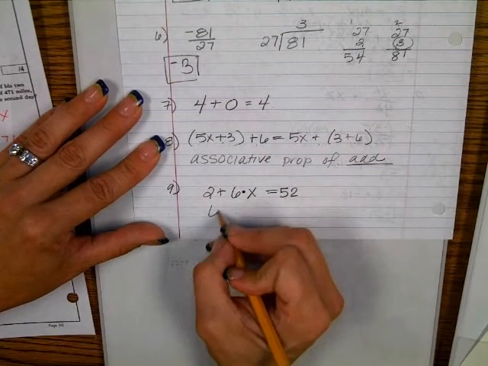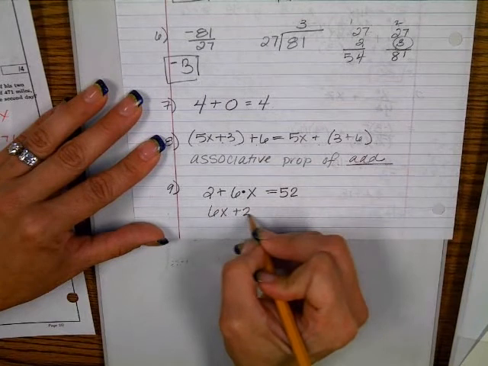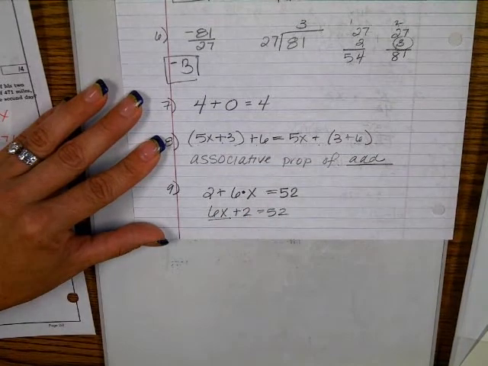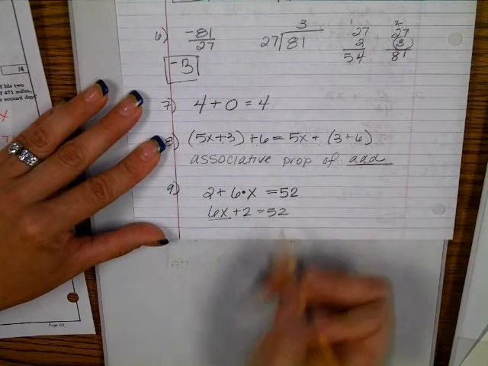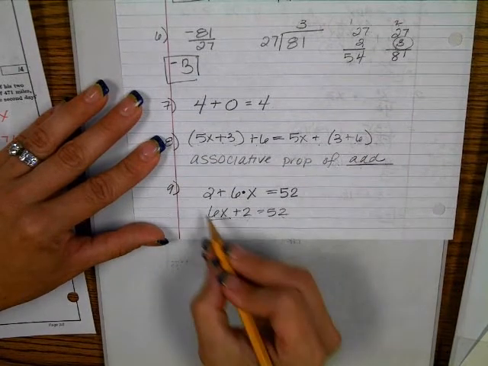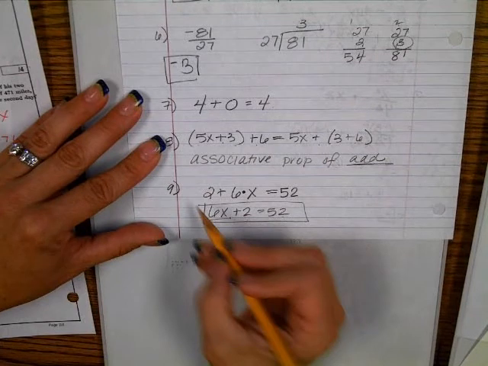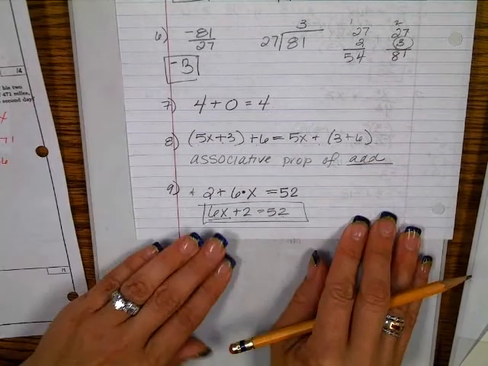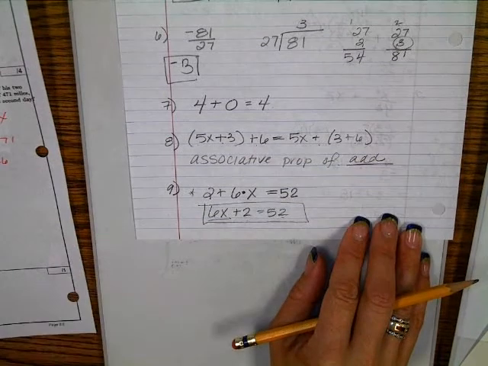But in correct form, we would write it like this because we always put our variable term first and we write our constants after, equals 52. So this is the correct answer for number 9, but I did accept it in this format. Okay? I probably won't accept it in that format again. Number 10.